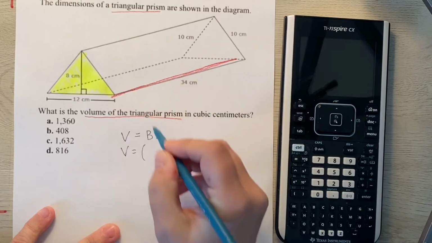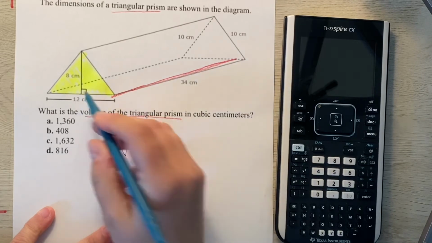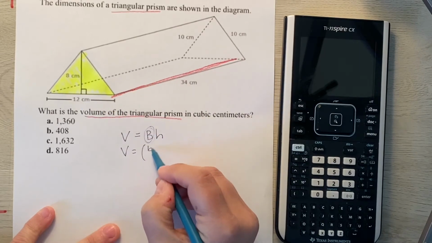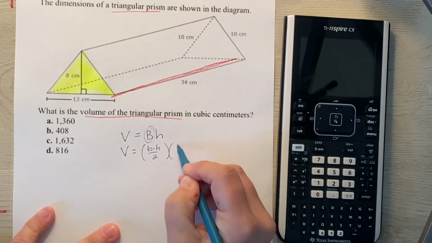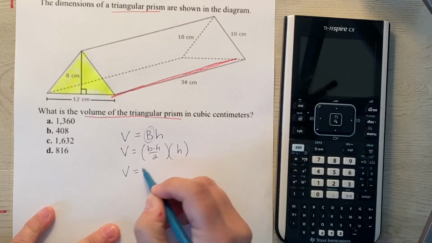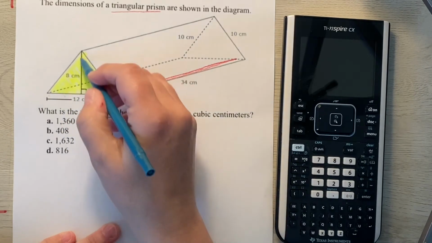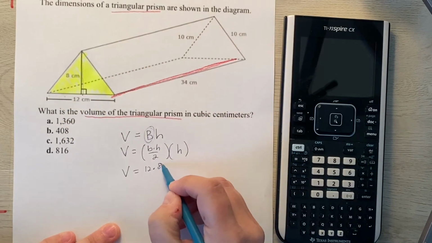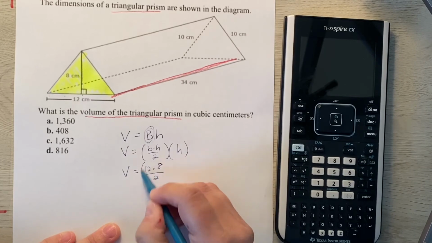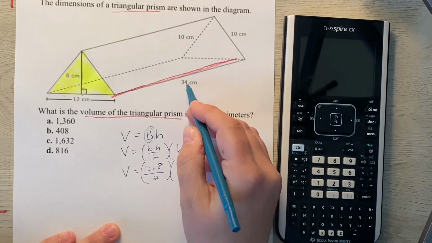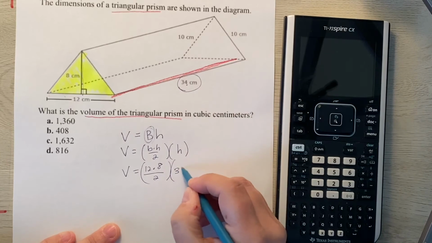The area of this base is the area of the triangle. Base times height divided by 2 times the height of the prism. Base of the triangle is 12. Height of the triangle is 8. Divide that by 2 times the height, which is 34.